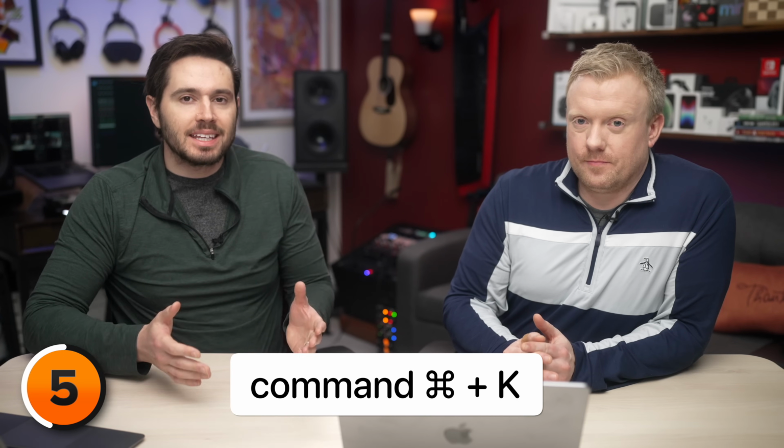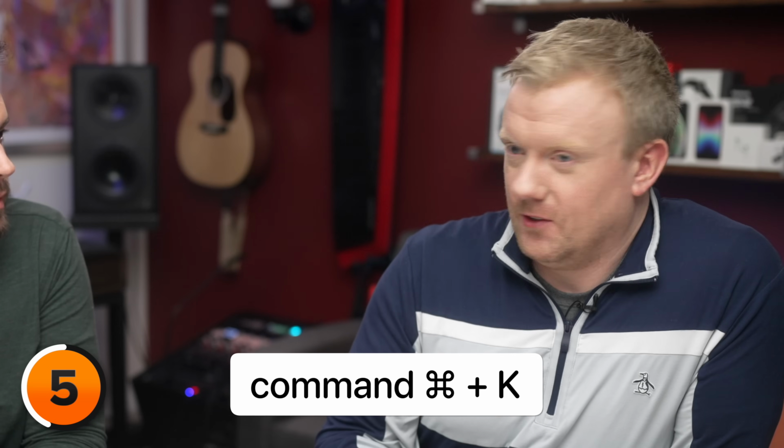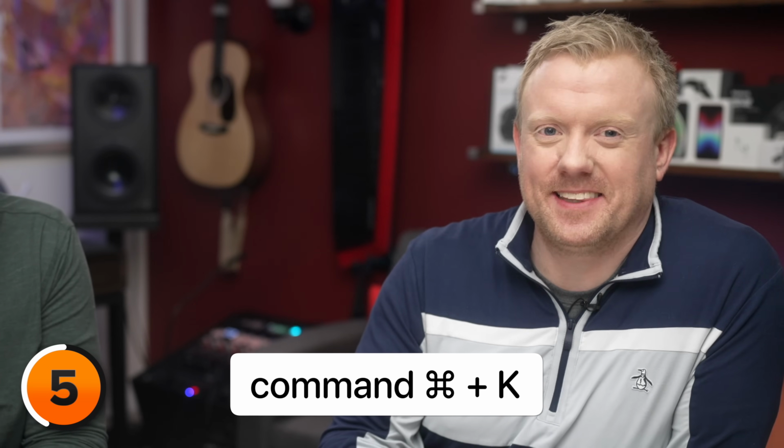One of my favorite keyboard shortcuts that I use pretty much every time I write an email is Command K. And the K is for link. It's the K at the end of link. Command L was taken. We'll tell you about that one later.